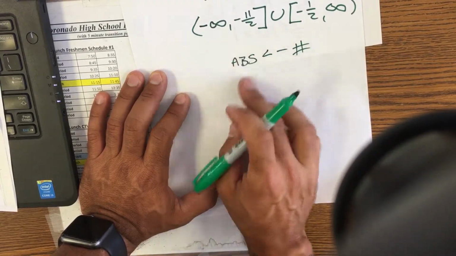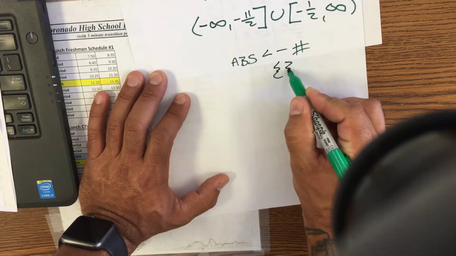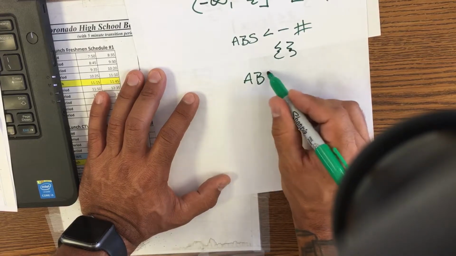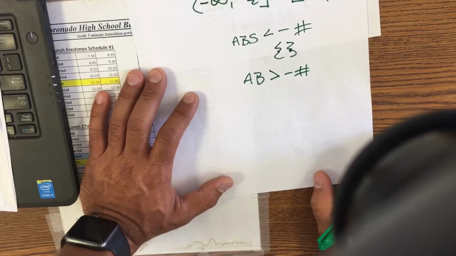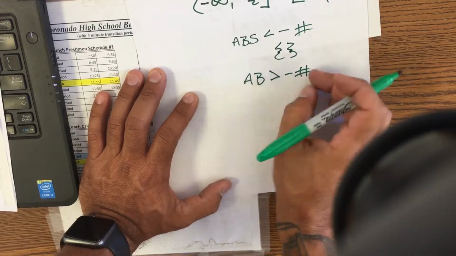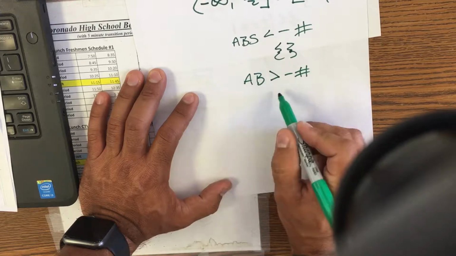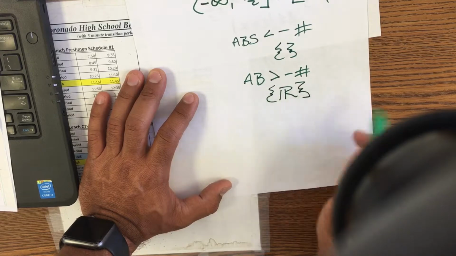So when the absolute value is all by itself, if it's less than a negative, I'm going to have an empty set. If I get the absolute value by itself and it's greater than a negative number, doesn't matter what that number is, this distance is greater than a negative, no matter what I put in, it's going to be greater than a negative. So for this one, it's all real. Those are your two special cases.